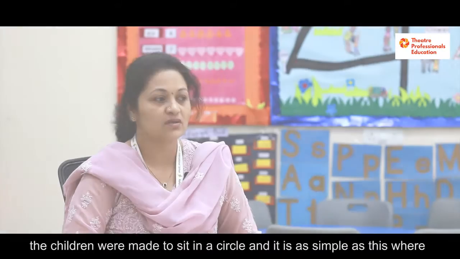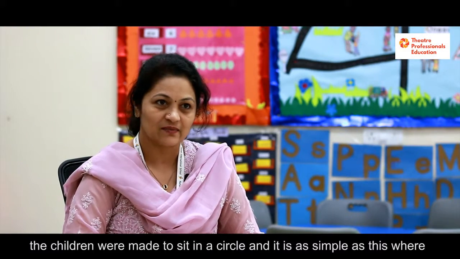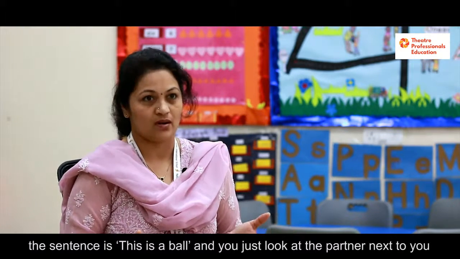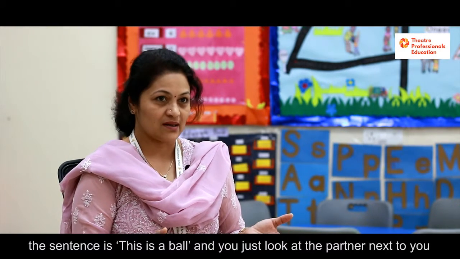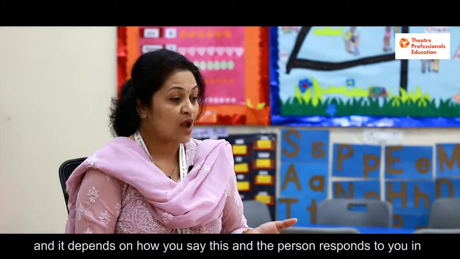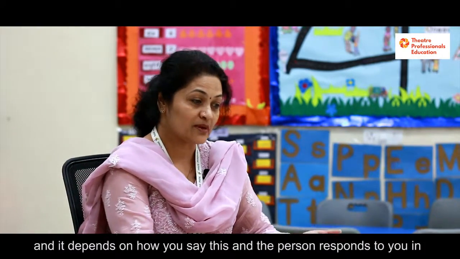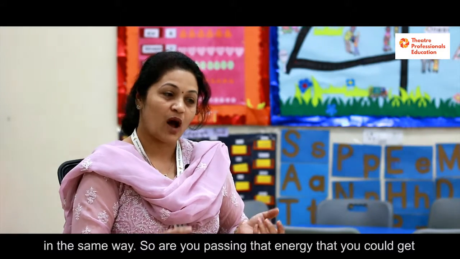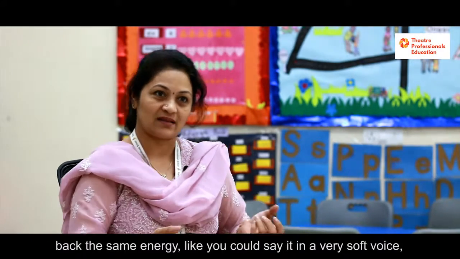The children were made to sit in a circle, and it is as simple as this, where the sentence is, this is a ball. You just look at the partner next to you, and it depends on how you say this, and the person responds to you in the same way. So are you passing that energy, so that you get back that same energy?